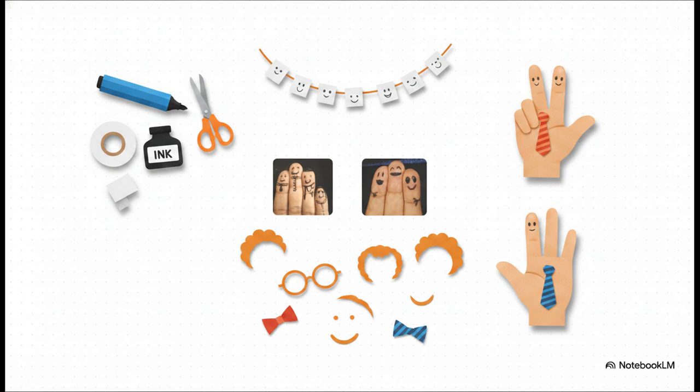It's amazing how you can start right now by simply drawing faces directly onto your bare fingers. Just a little ink, a couple of smiles, maybe a drawn-on tie or some glasses, and suddenly your hand is an entire cast of characters. You can model them after your family or your friends and immediately just start making them talk to one another.